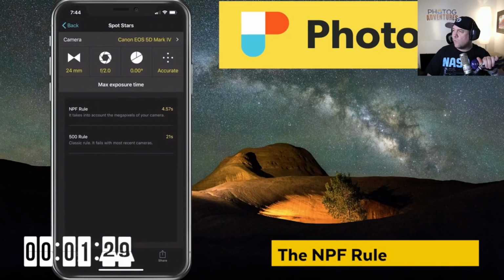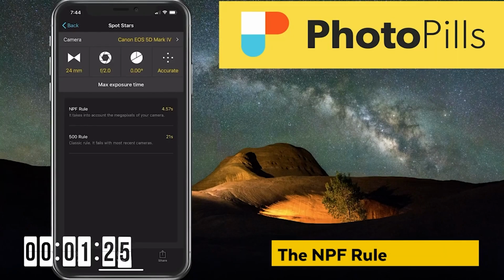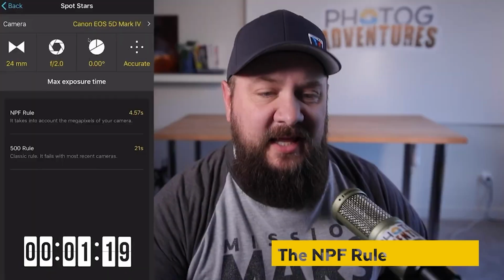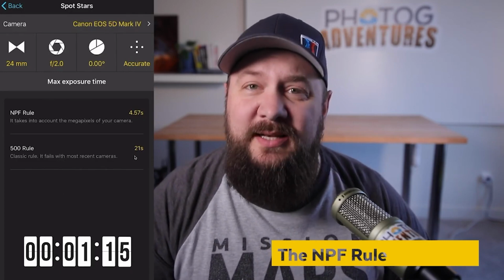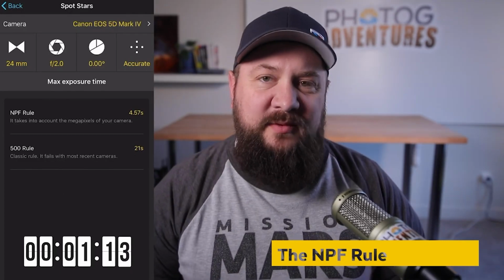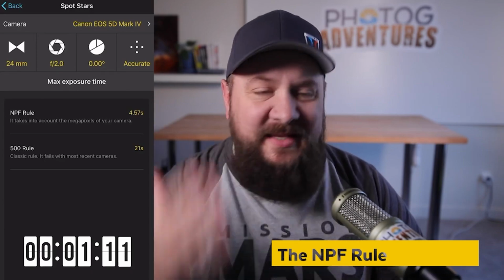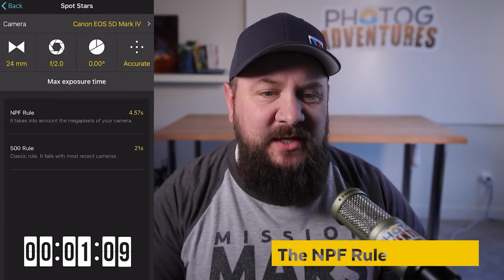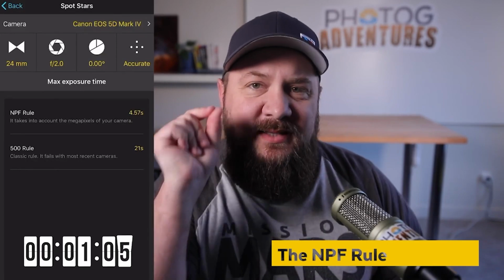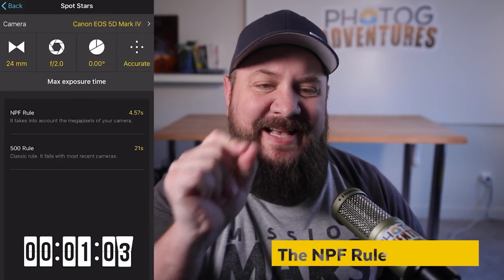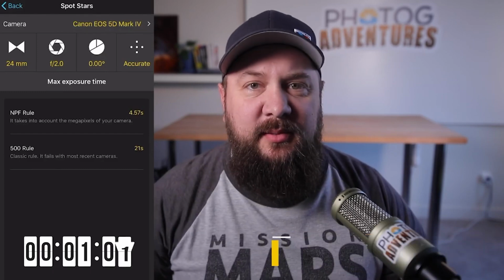In short, the MPF rule takes into consideration what your lens is at, the f-stop, the focal length, and whether or not it's on a camera body that is a Canon 5D Mark IV. If I went by the 500 rule, man, look at this, 21 seconds. The MPF rule tells me with this camera, with this lens at f2, I should go for 4.57 seconds. Can you believe it? You will get star trailing as fast as that if you have my exact same setup.